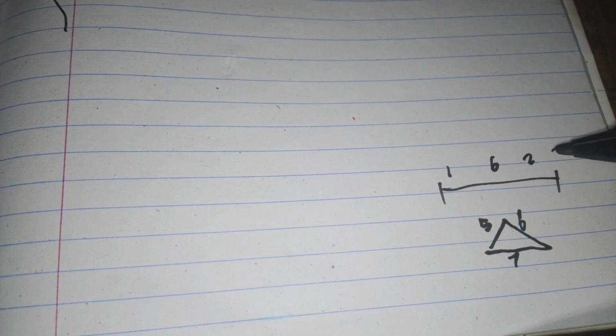So when they say ratio of sides, imagine we've got an entire length here. Maybe this length is 100. Then they say the ratio of these sides is 1, 6, and 3.